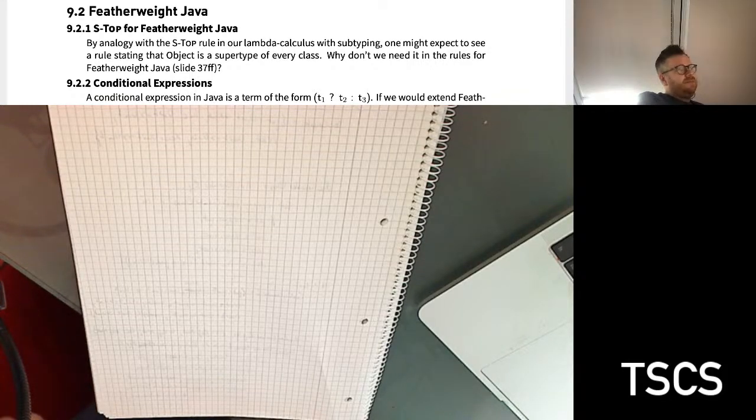Well, in Featherweight Java, if you remember, everything had an extends clause. Everything at least extended from Object itself. So we explicitly have this subtyping relationship expressed in the syntax itself.